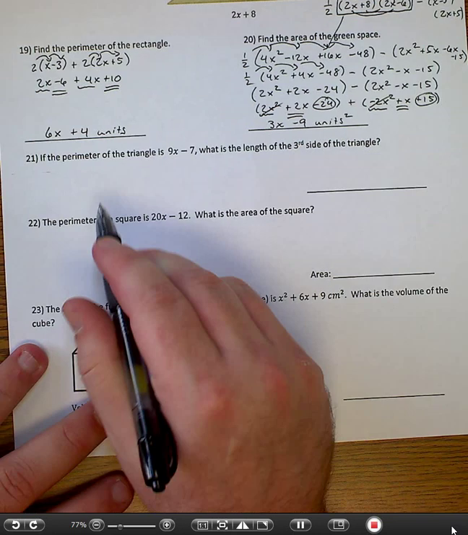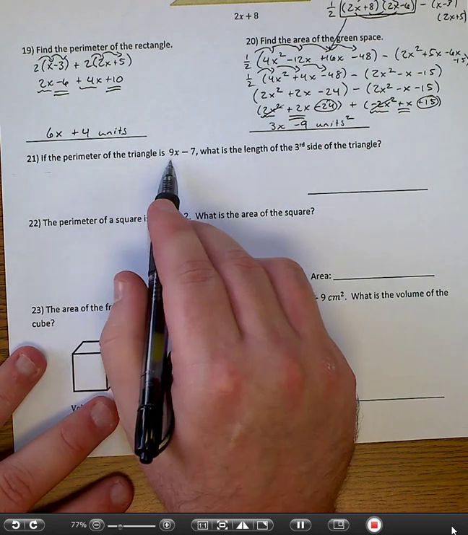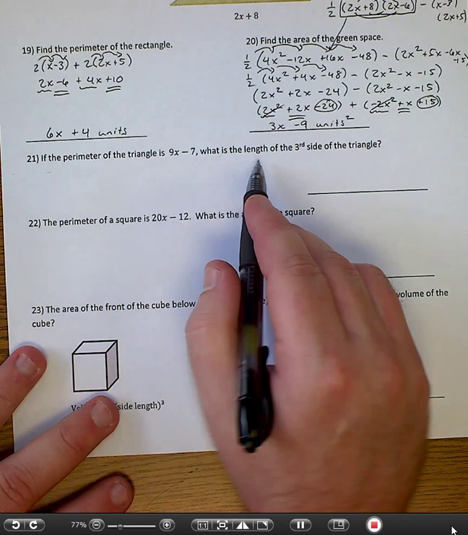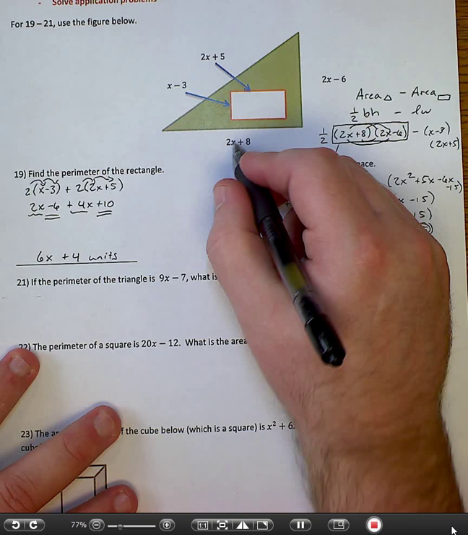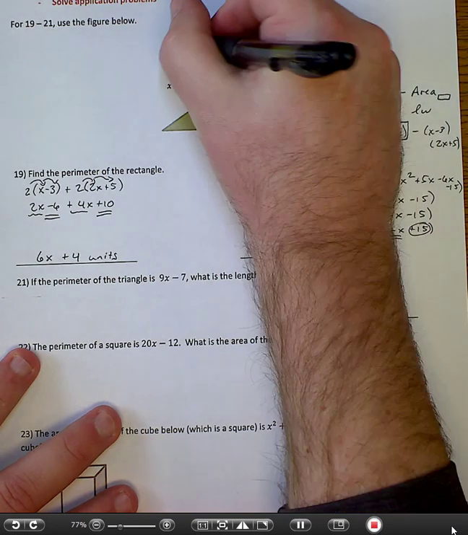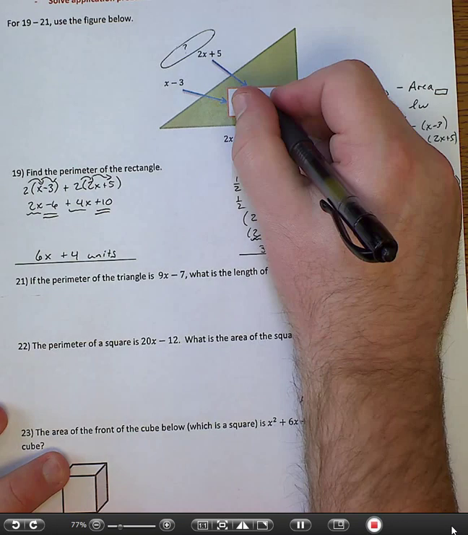Last one that goes with this picture: if the perimeter of the triangle is 9x minus 7, what is the length of the third side of the triangle? Well, if I look at the triangle, I'm given 1, 2, but I don't know this side up here. So I'm going to call that my question mark. This does not go on the third side. It's this, and that goes there.